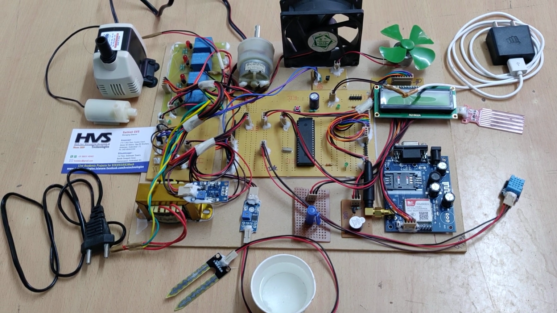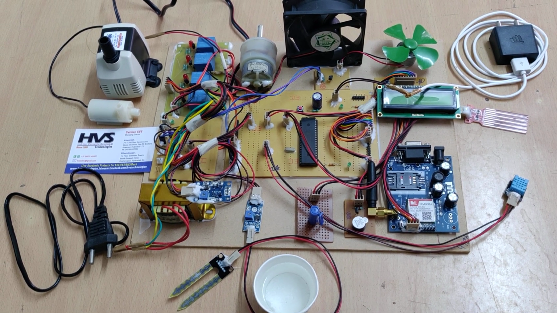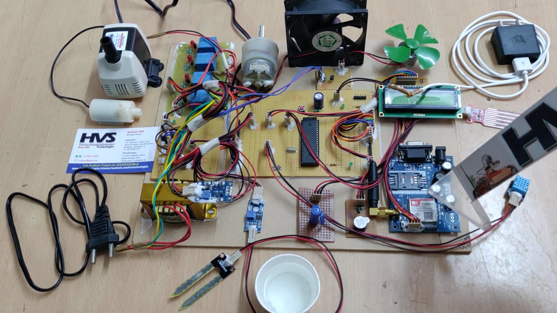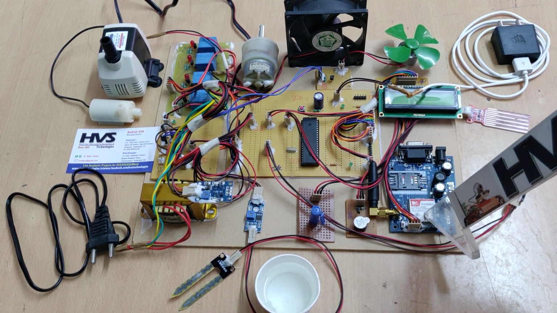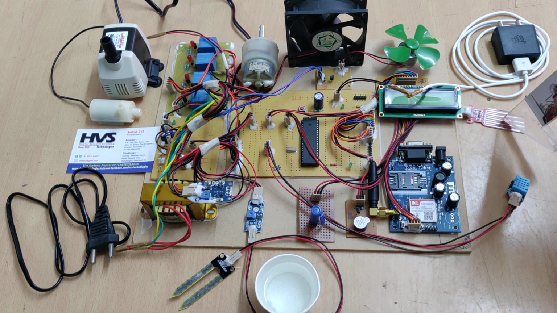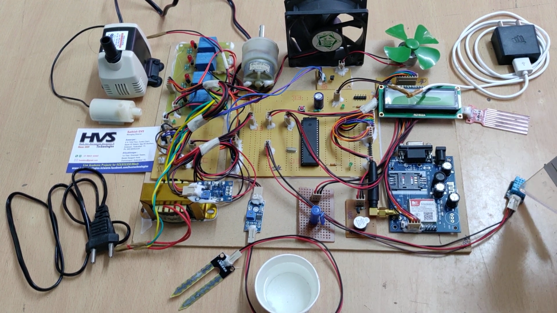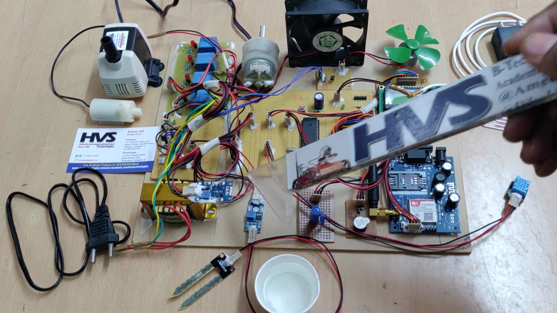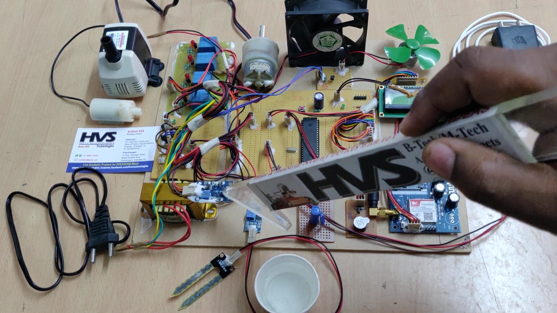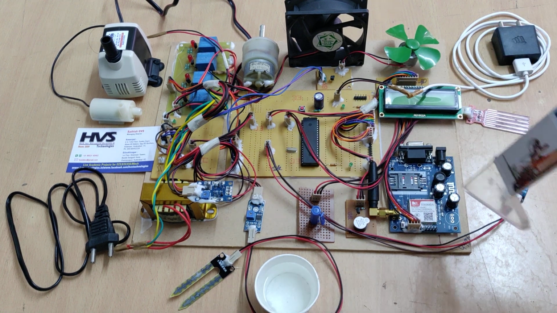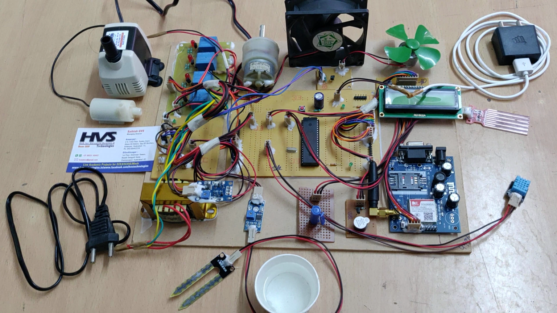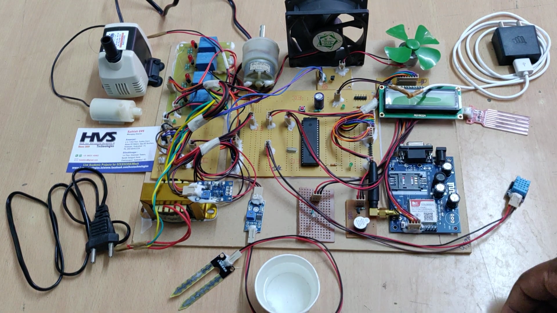Welcome to the project demonstration of controlling environmental parameters, along with monitoring and SMS alerting with the help of a GSM module. So here the input sensors are the water level sensor, the DHT11 humidity and temperature sensor, the soil moisture sensor and the smoke sensor, and these are the inputs to the PIC 16F877 microcontroller, along with the LDR, that is the light dependent resistor.